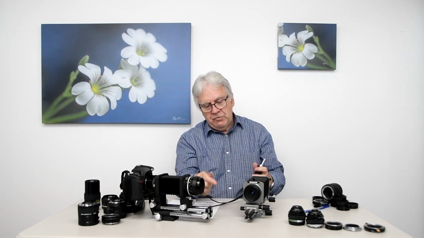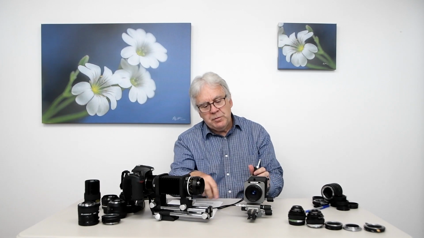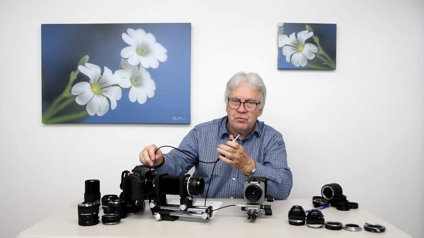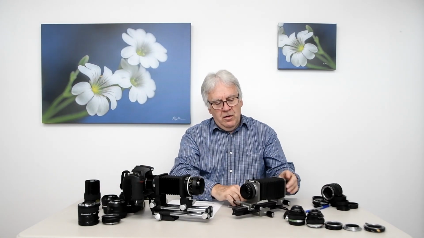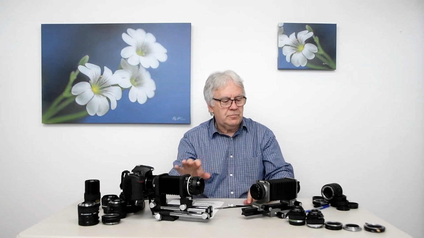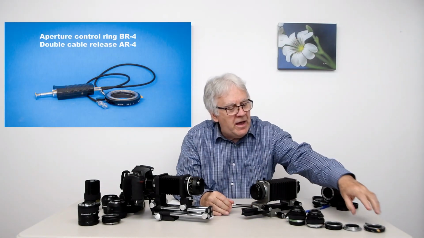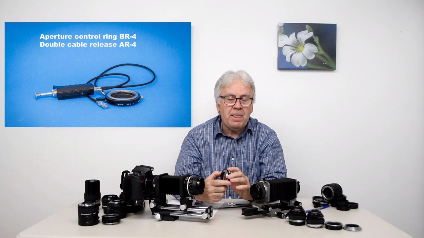So easy to use. You just connect it to the base. Same thing with the new PV6 Nikon, and you connect the other end into your camera shutter. Of course, this old Nikon bellow doesn't have this mechanism, but Nikon made for this bellow a ring called BR4.